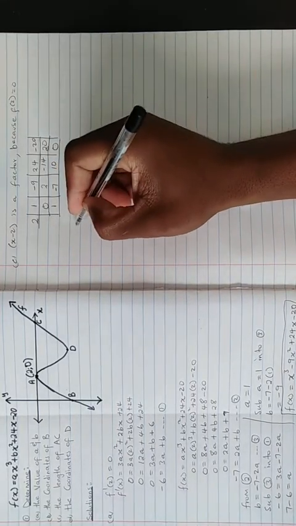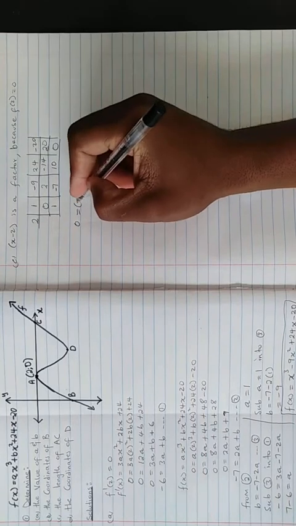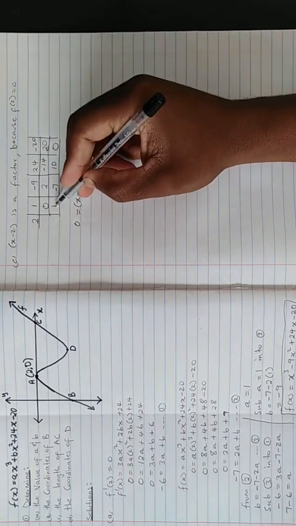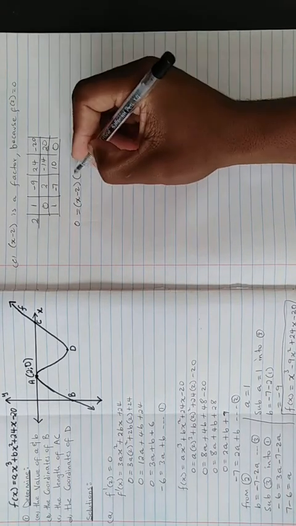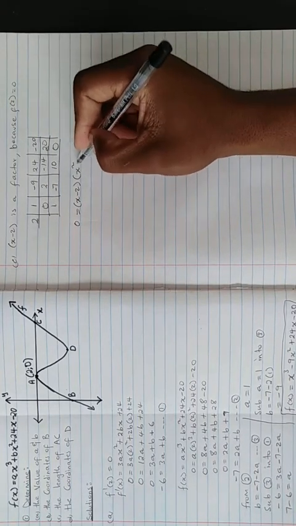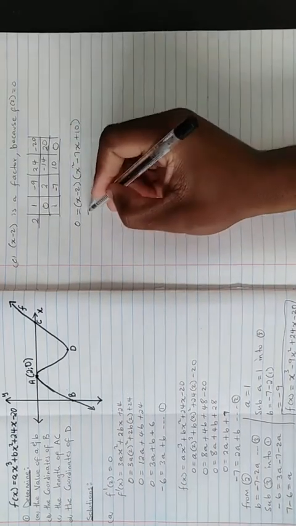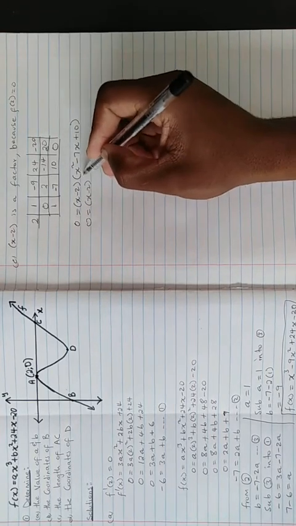So remember, 0 is equals to what now? 0 is equals to our factor x minus 2 into what now? This is the coefficient of x squared, this is the coefficient of x, and this is the constant number. You have x squared minus 7x plus 10. So we have 0 is equals to x minus 2 into what?